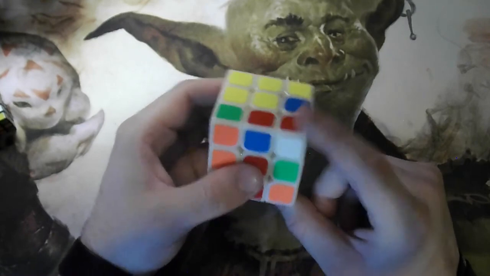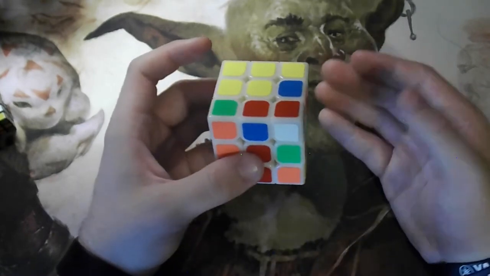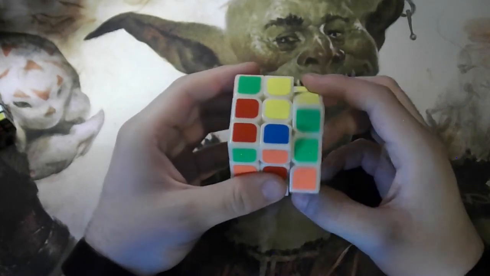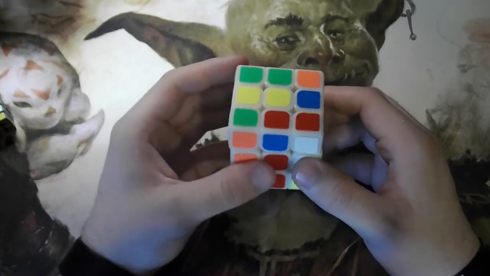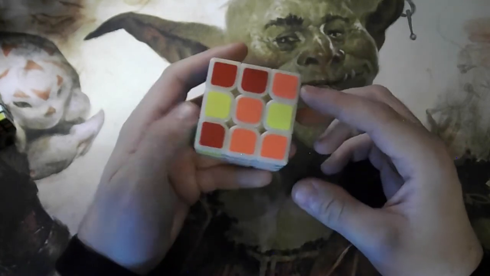It's right above its piece that needs to go. And so what we would do is we'd kind of do the opposite way. We would go U, R, U prime, R prime. And that located it perfectly. And we have one last one.